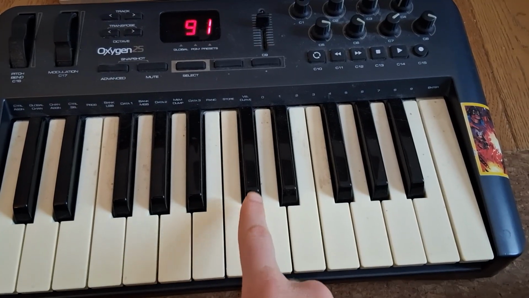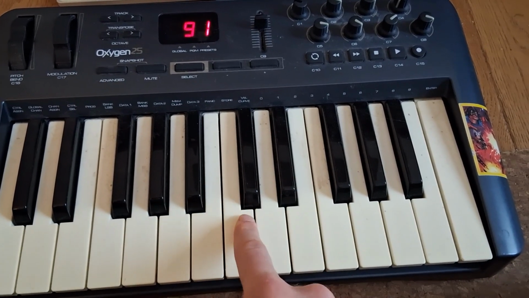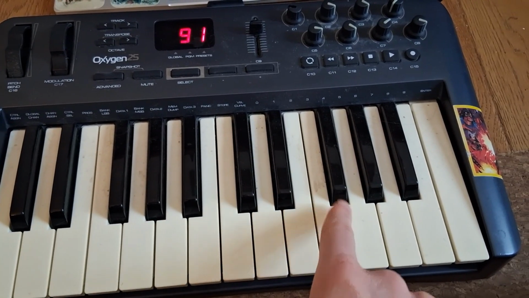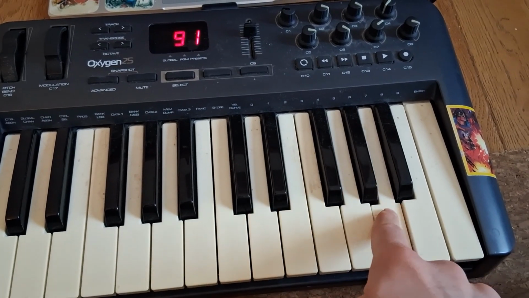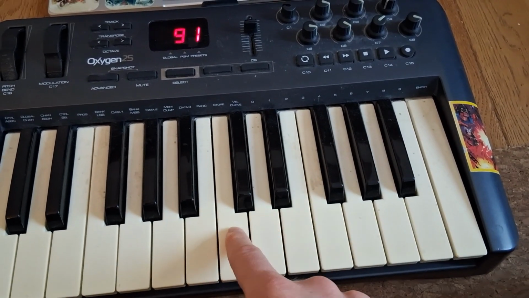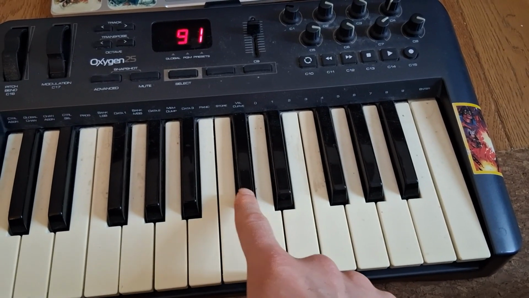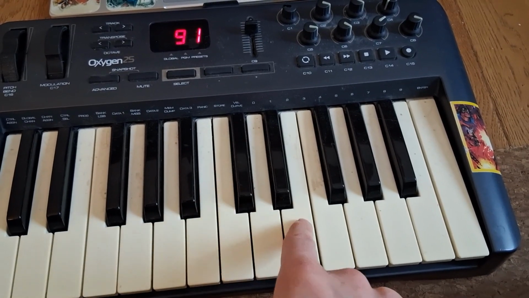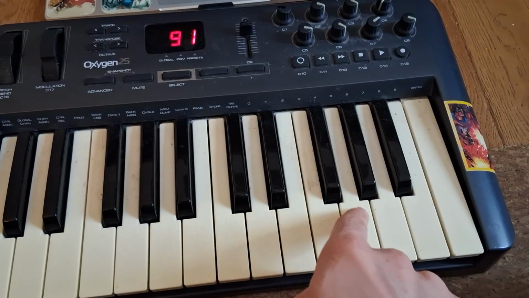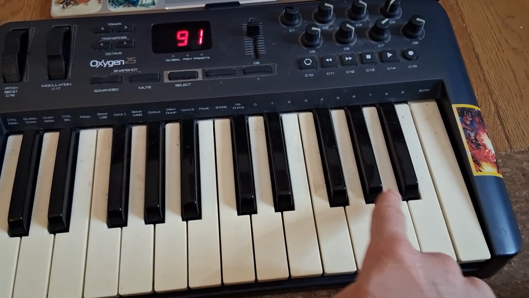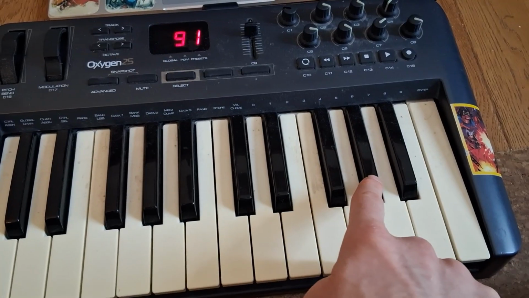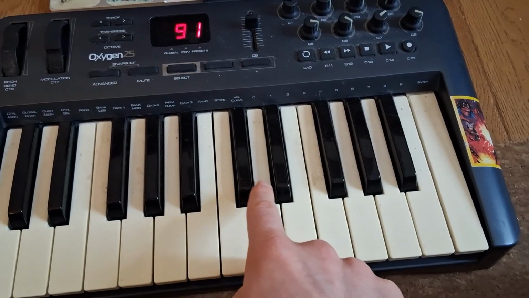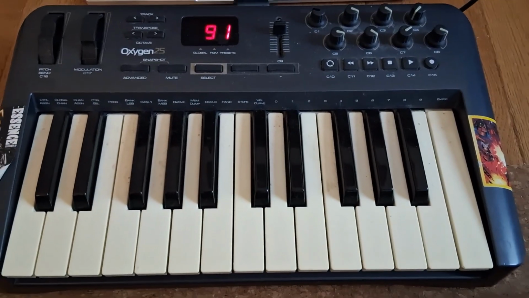Now, if I go up onto the black keys, this will be the C sharp. This will be a D sharp, F sharp, G sharp, and A sharp. You can also say, if I take the perspective of moving backwards, that this is actually a D flat, E flat, G flat, A flat, and a B flat. It means the same thing. A C sharp and a D flat is the same thing.